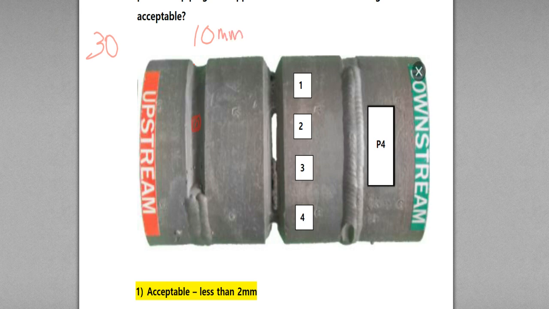which means the weld deposit inside here is 30 millimeter, the thickness of the pipe, minus 10 millimeter, the empty space in the welding joint, which is 20 millimeter.